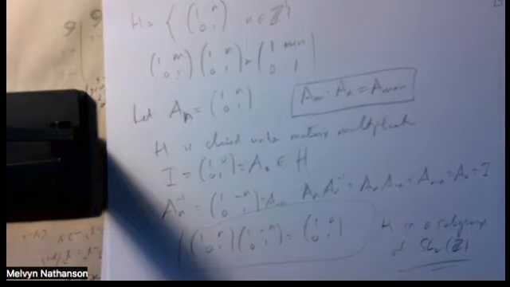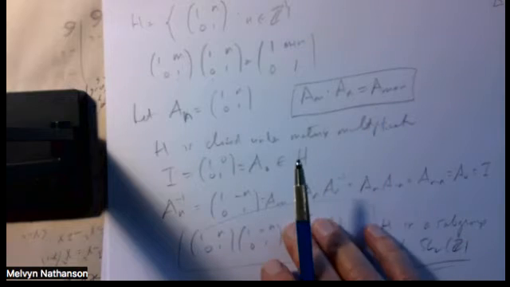Any questions about that? In some sense, even though this is a multiplicative group of matrices, the subgroup H somehow looks like the integers from this rule.